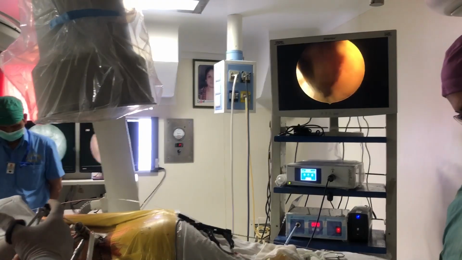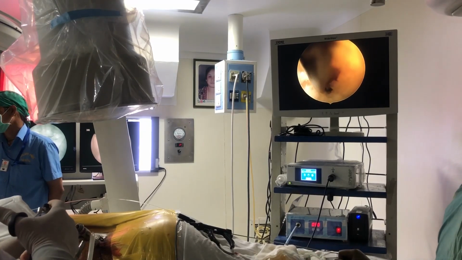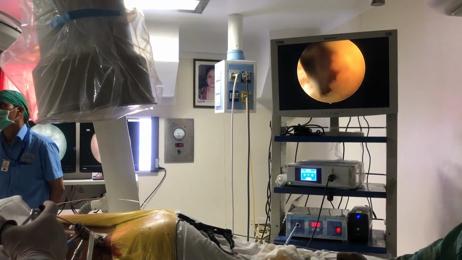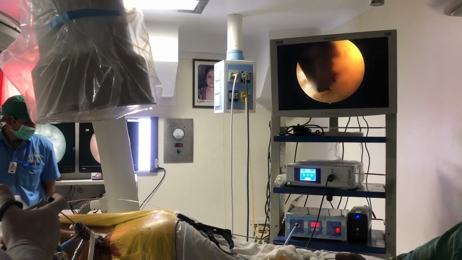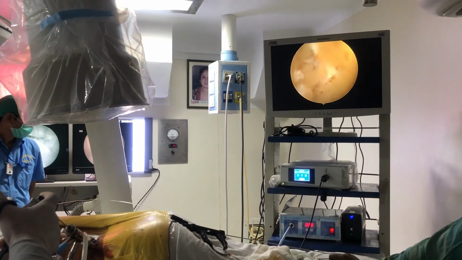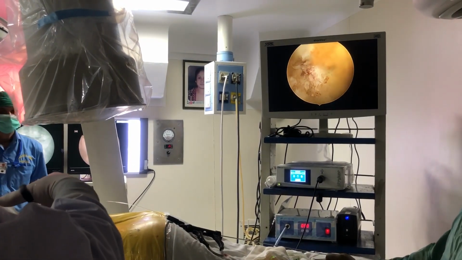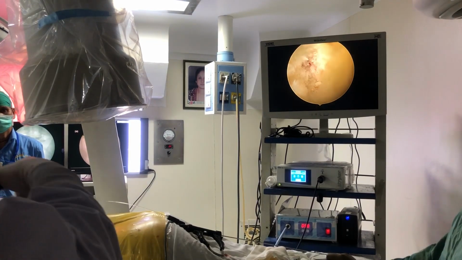We have done a clearing of this entire rent. There are no retained fragments over there now. I am hooking the tear, I am opening it up further, and I am making sure that there is no fragment retained over there. This was the annular rent which was causing the patient all his complaints. Thank you.